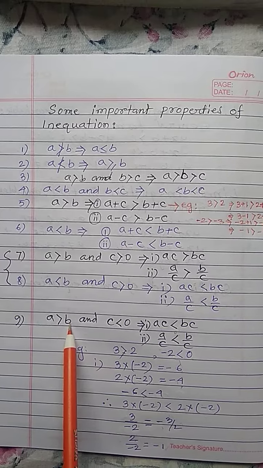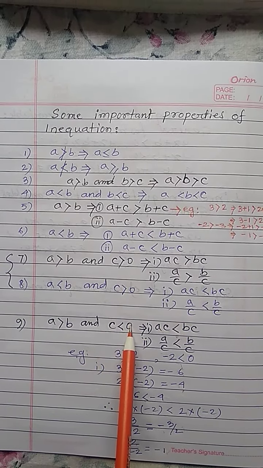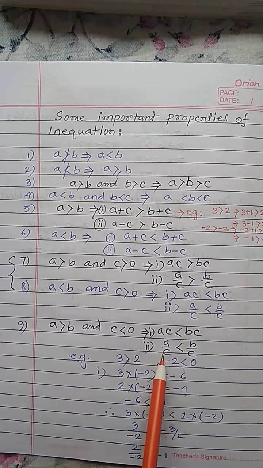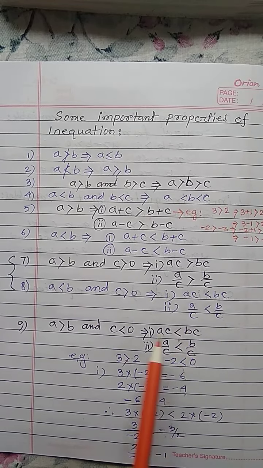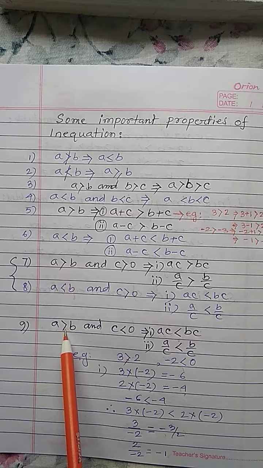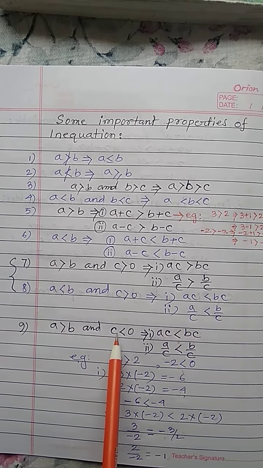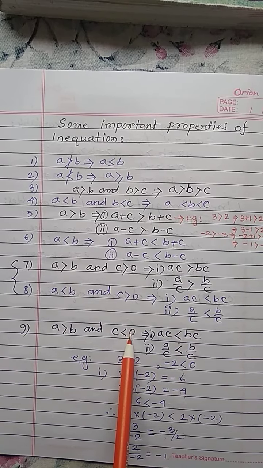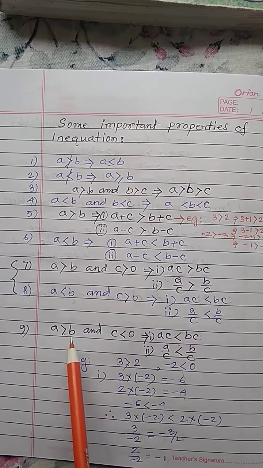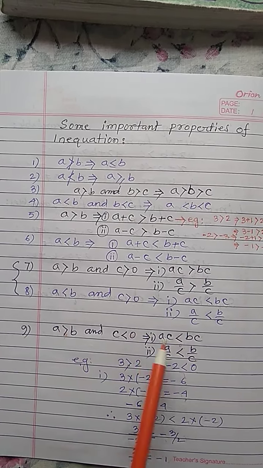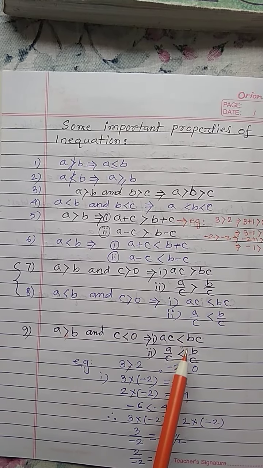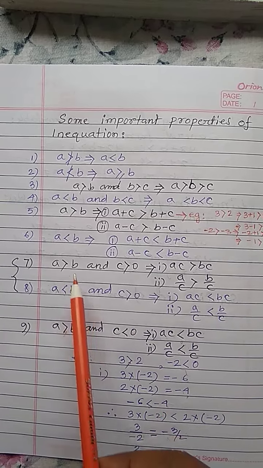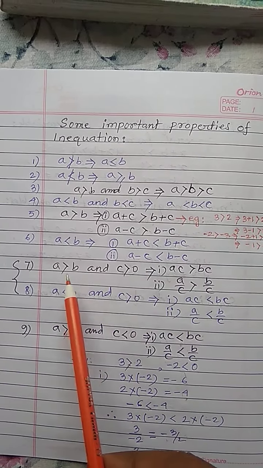If A is greater than B and C is a negative quantity, C is less than 0, then AC is less than BC and A by C is less than B by C. Look here, it is greater than type inequality and C is a negative quantity. Then this greater than type inequality becomes less than type inequality. It is also less than type inequality.